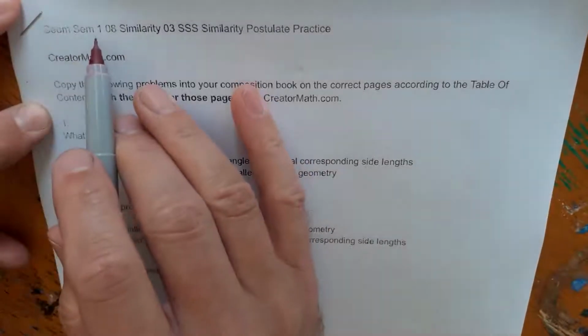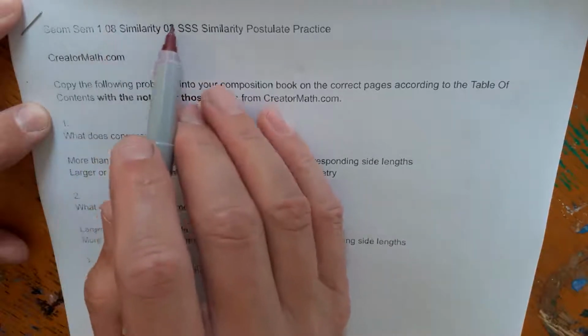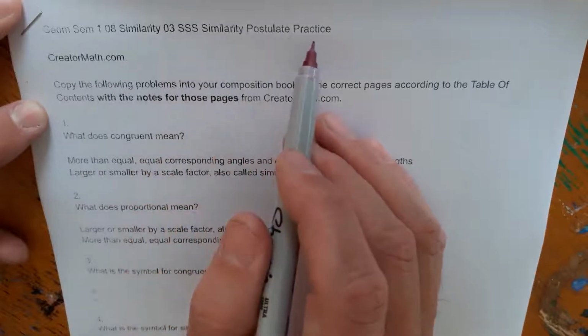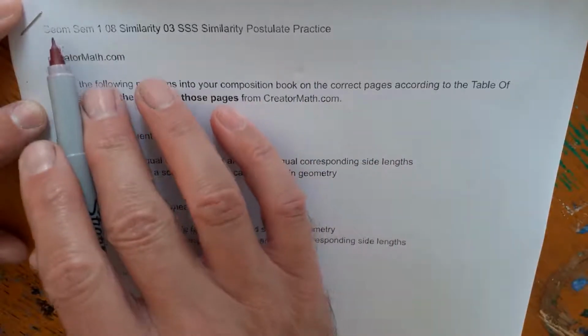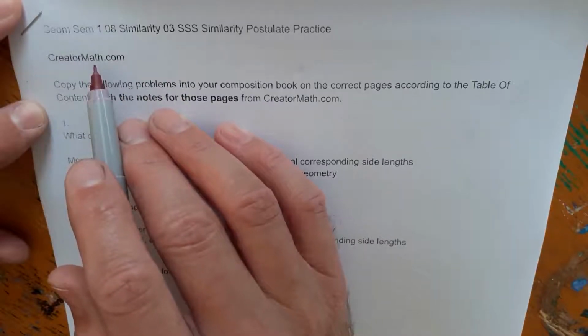So this is Geometry Semester 1. It's a unit called Similarity, which is unit number 8. And it's the third lesson within that, called Side, Side, Side, or SSS Similarity Postulate Practice. It's on creatormath.com under the Geometry tab. You might have to Google creatormath.weebly.com to find it.